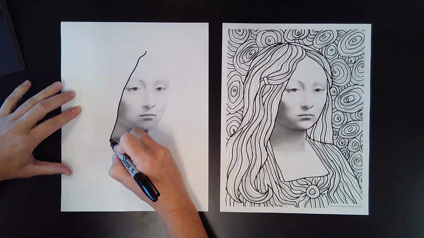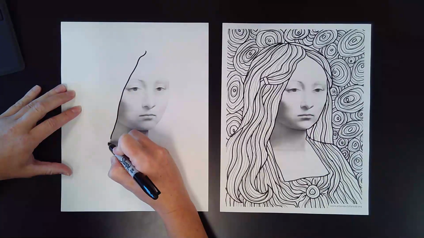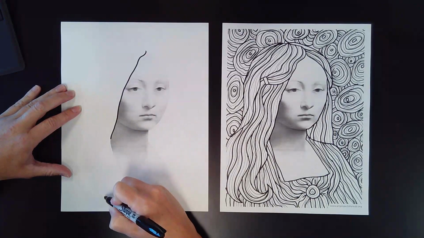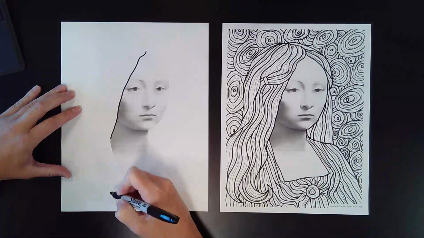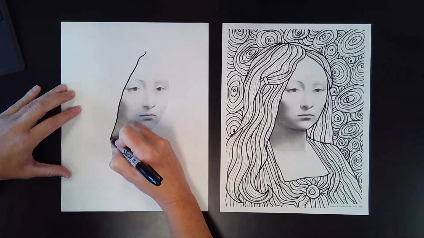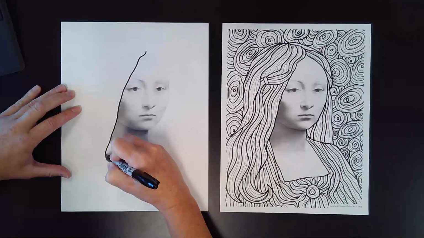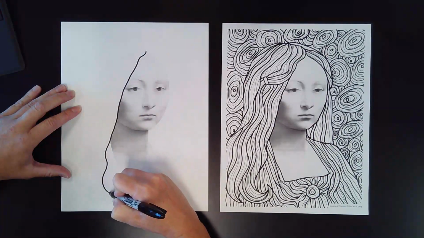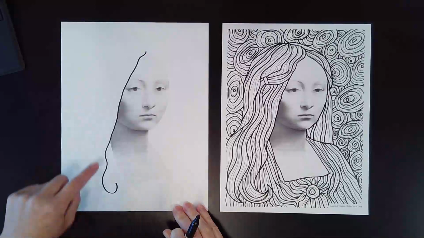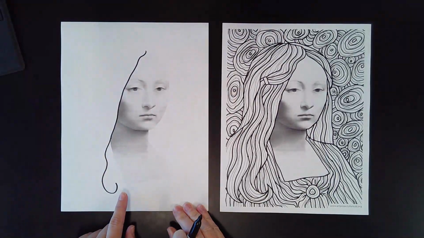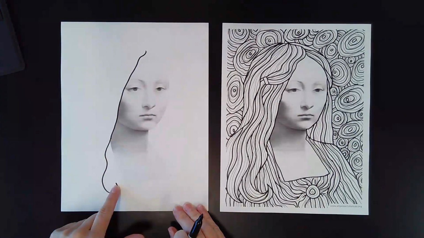Because then what we're going to do is we are going to curve out, and then we're going to make the curve of her hair. So I just drew some curved lines and ended in like a big hook shape down here at the end.